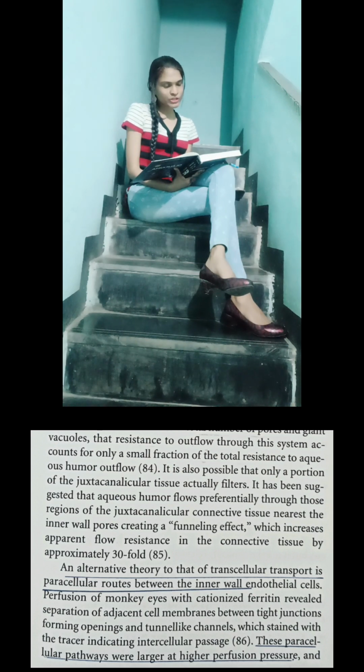It is also possible that only a portion of the juxtacanalicular tissue actually filters. It has been suggested that aqueous humor flows preferentially to those regions of the juxtacanalicular connective tissue nearest the inner wall pores, creating a funneling effect, which increases apparent flow resistance in the connective tissue by approximately 30-fold.